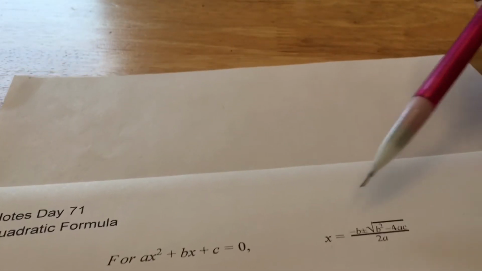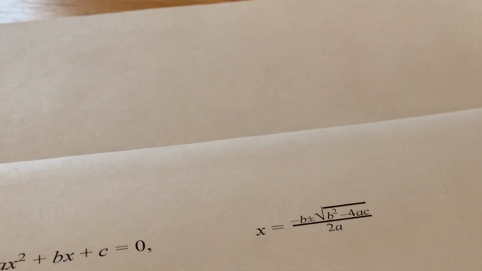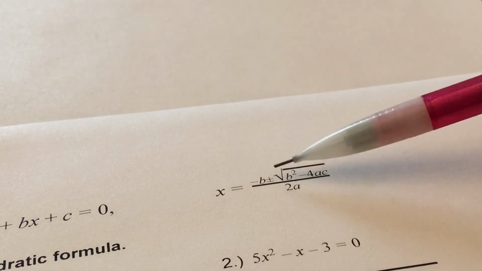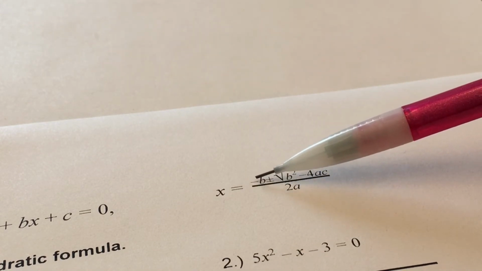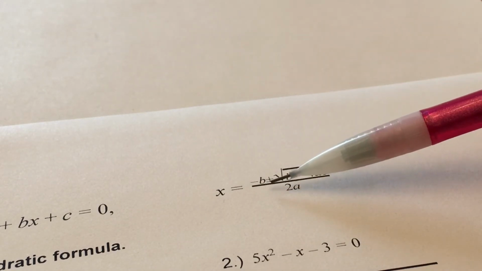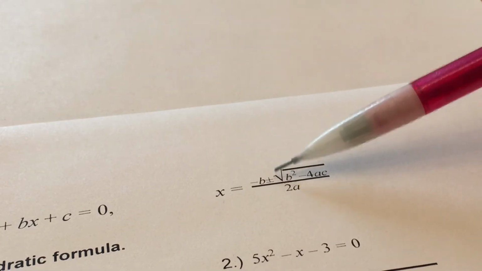So the quadratic formula is this ugly thing here that says x is equal to negative b. This is plus or minus, so that means we're going to sometimes have negative b plus, and our second solution is negative b minus. So instead of writing the same thing out twice, we use the symbol plus or minus.